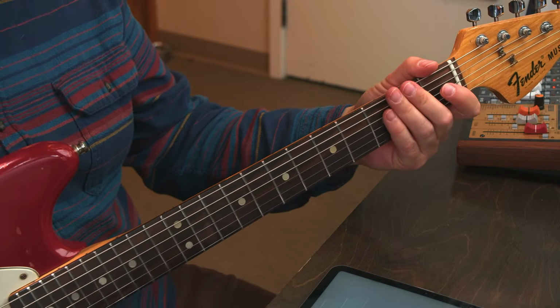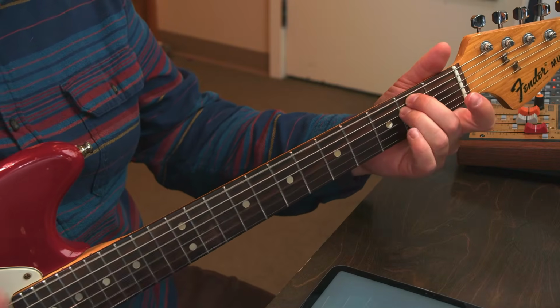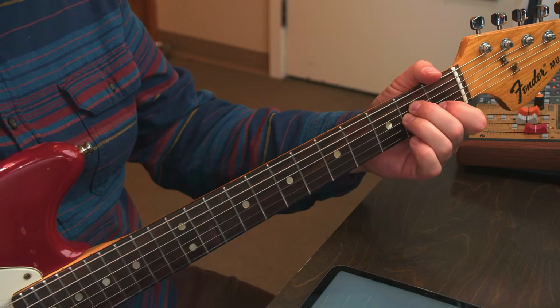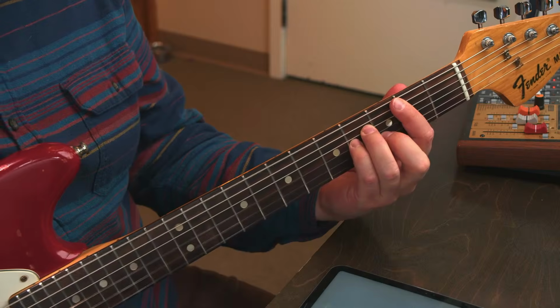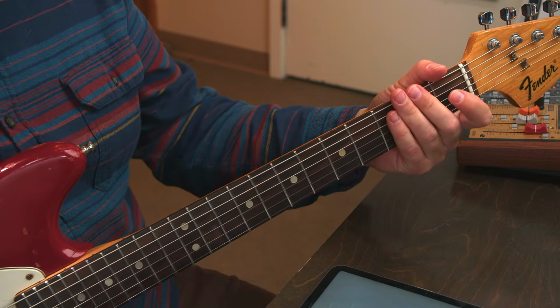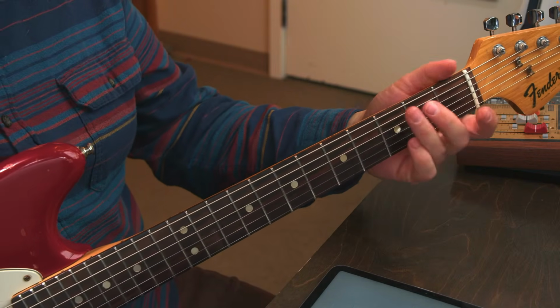That's kind of cool. True S Armor says 1, 4, 1, 5. Ryan says G, F sharp diminished, B minor, E minor.